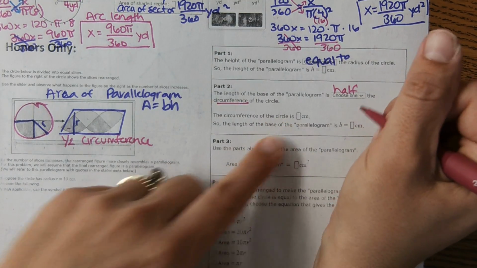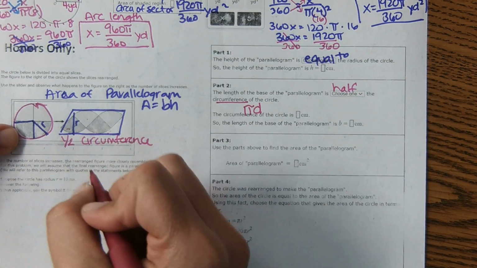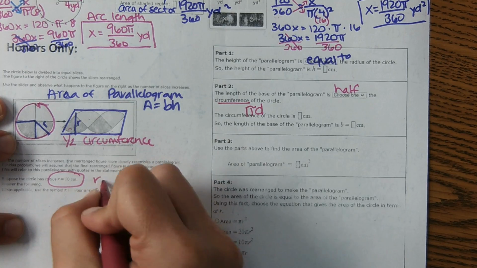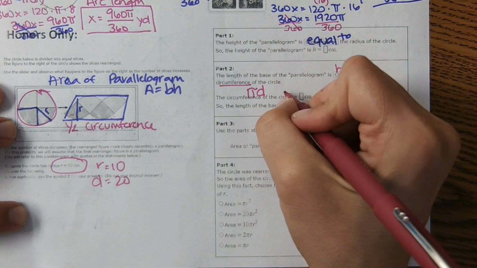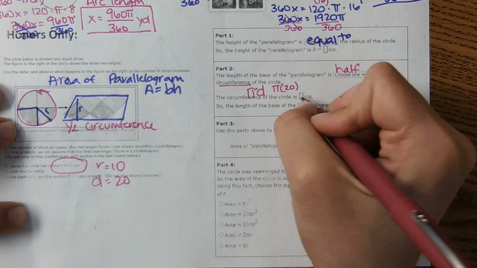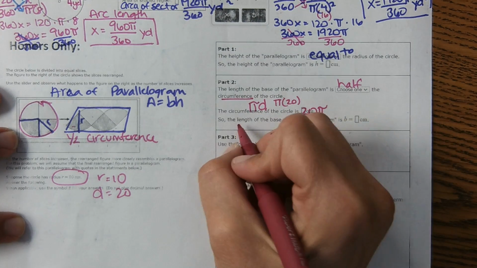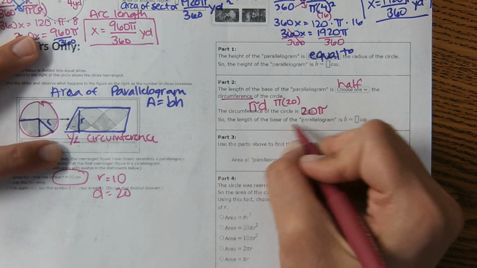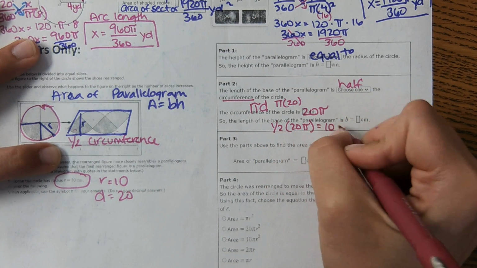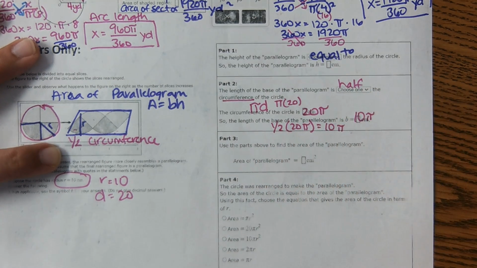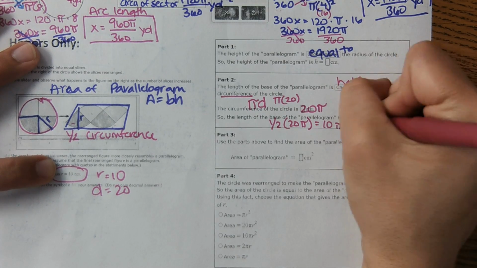The circumference of the circle is what? Well, circumference is pi times diameter. So it tells us that the radius equals 10, then the diameter would equal 20. So here it would be pi times 20, so 20 pi. So the length of the base of the parallelogram is half of that. So half of 20 pi equals 10 pi. So it must be 10 pi. So it's saying that the base of the parallelogram is 10 pi.